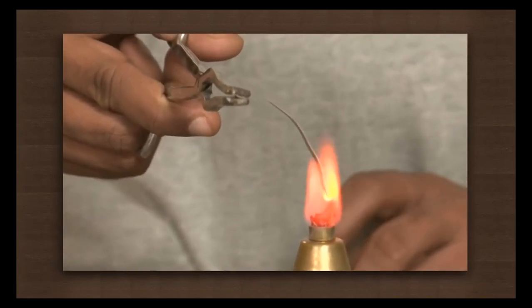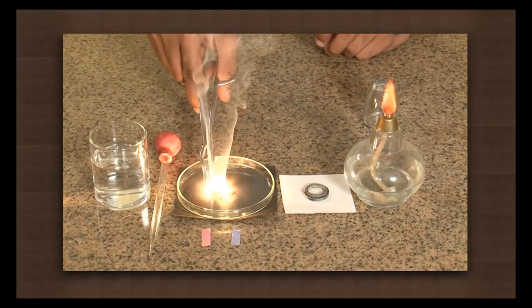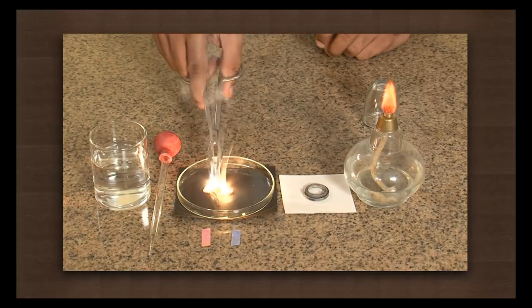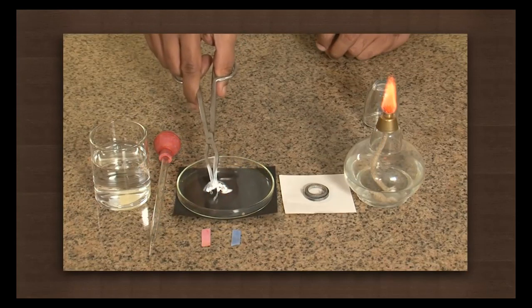Observe that the magnesium burns with a bright white light. As it burns, an ash-like powdery substance is formed.